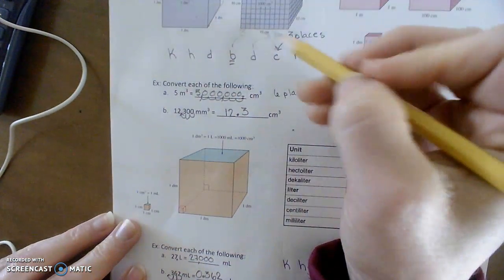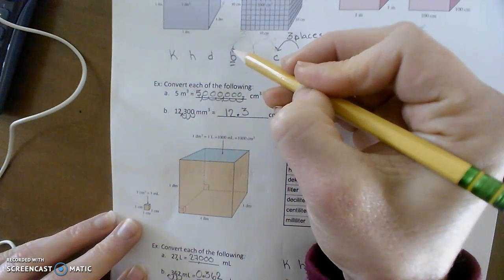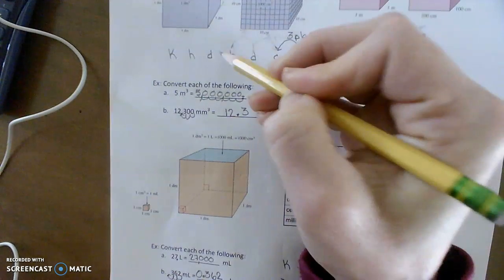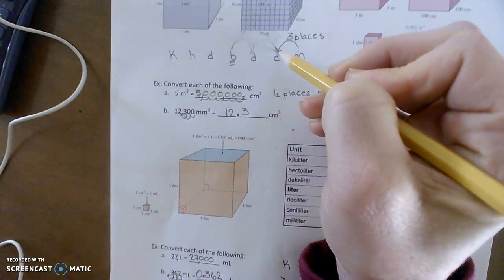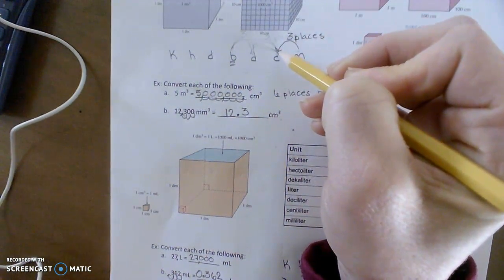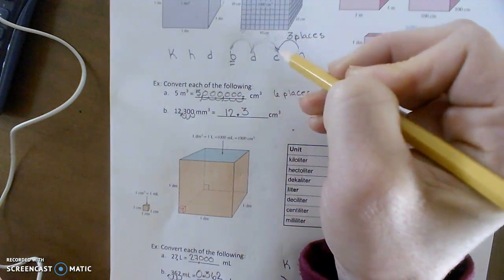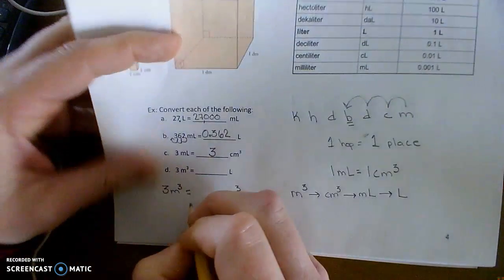So starting from cubic meters, I'll go 2 hops to the right to find cubic centimeters. So that'll be 6 places to the right.